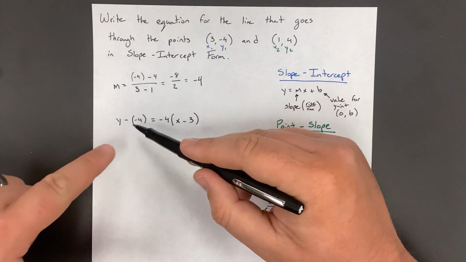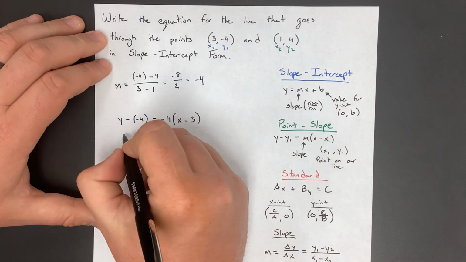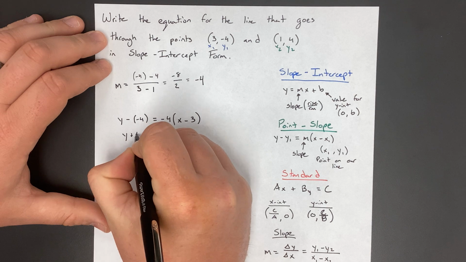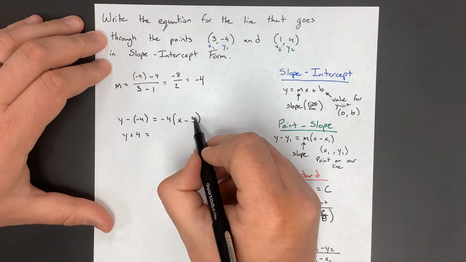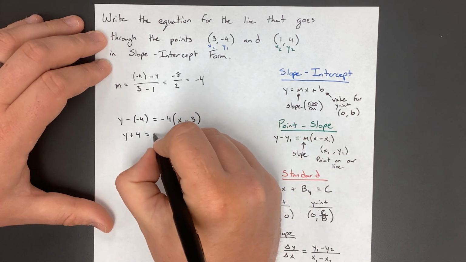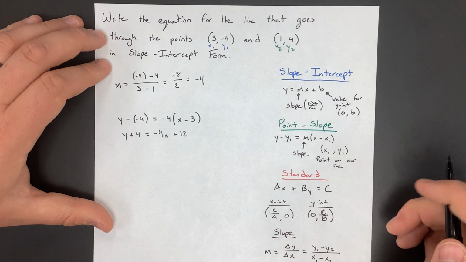So I'm going to distribute and then clean this up over here as well, because I have y minus a negative. It's going to become y plus 4. And I'm going to distribute the slope to the x and to this minus 3. So we have -4x plus 12.